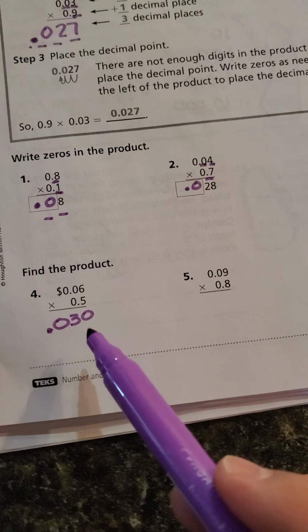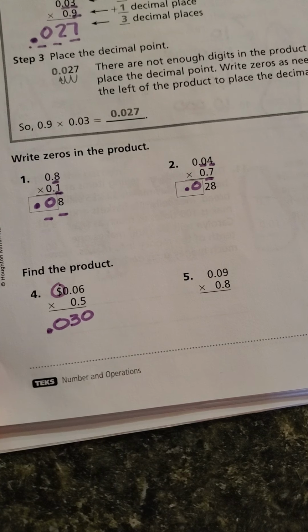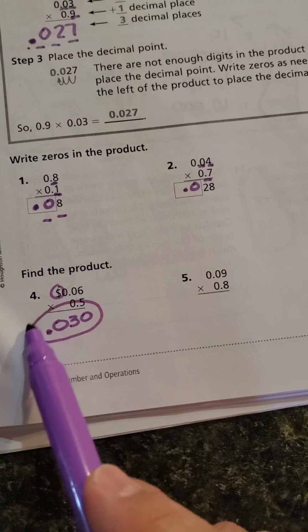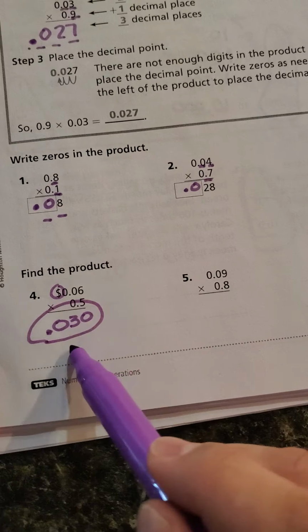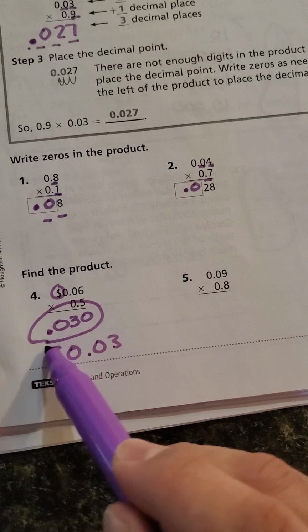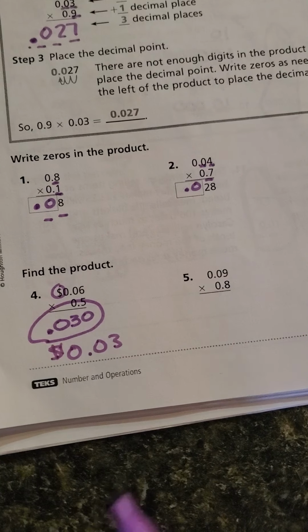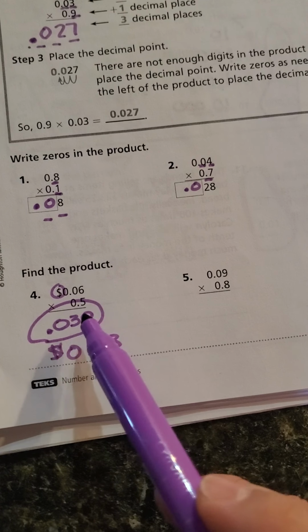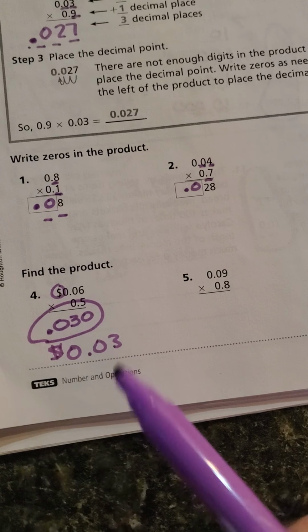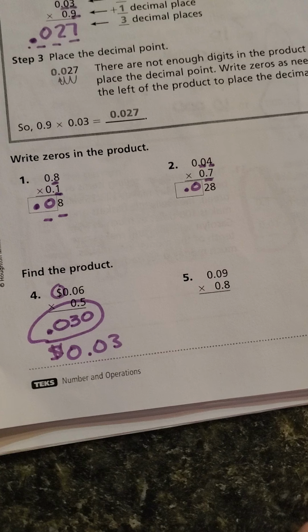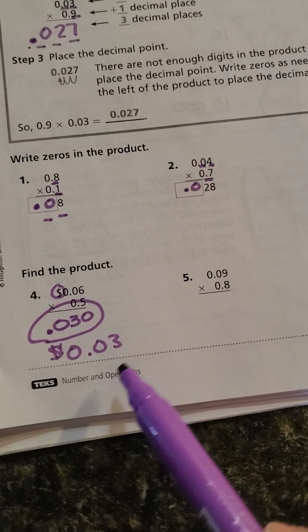That's the only thing that's going to be different, this one's money. You can't have this as money, but you can have this as your answer: 3 cents. 600ths times 5/10 equals 3 cents. Don't get confused with that.